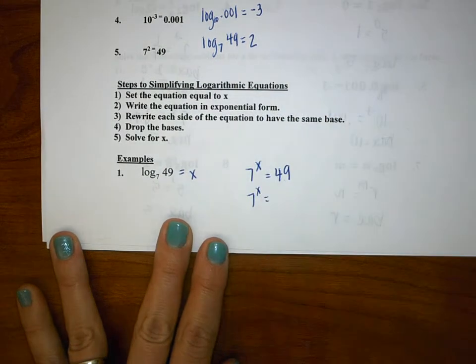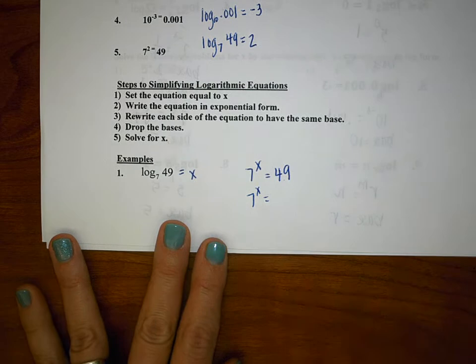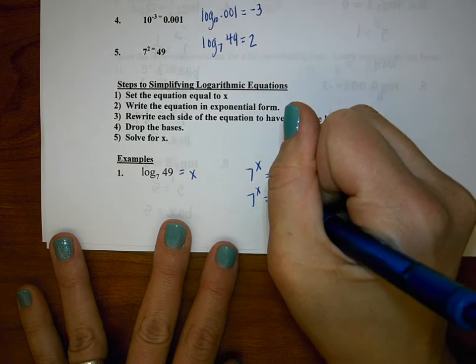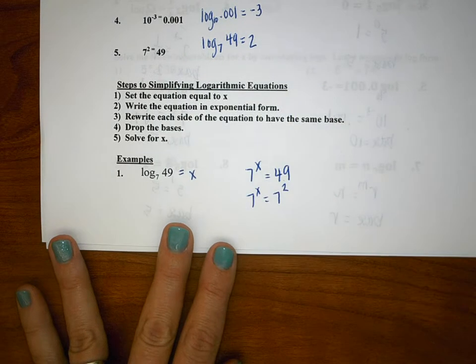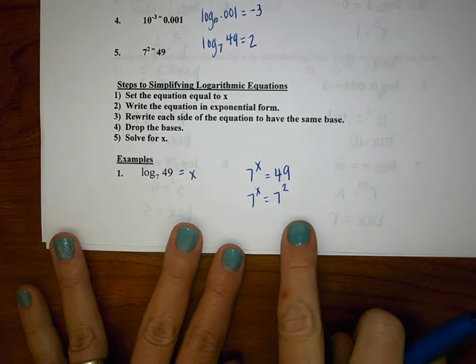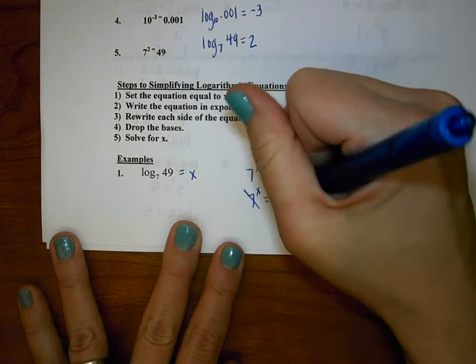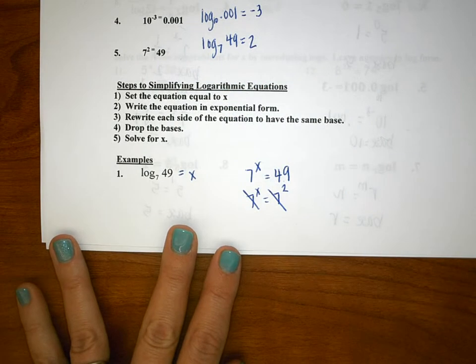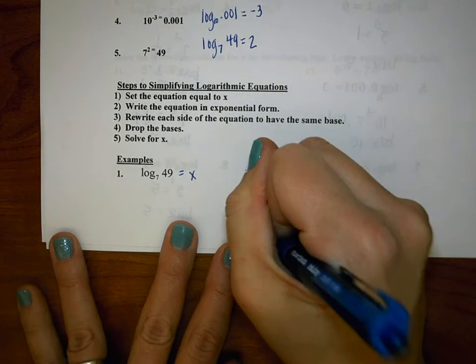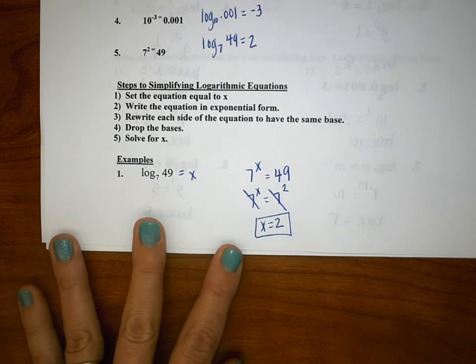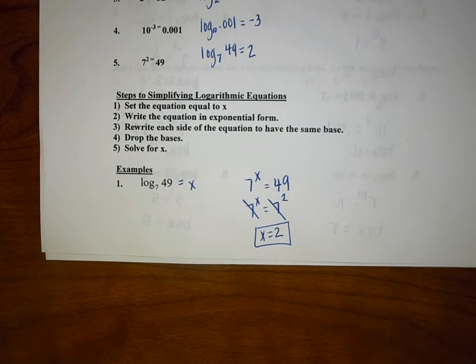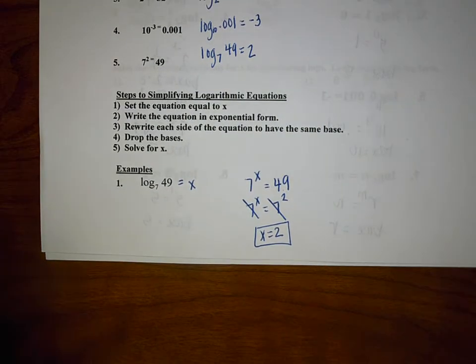I would change 49 to have base 7, right? Yeah. And that would be 7 to what power? 7 to the second. Okay, then you cross them out. Right, then you can drop your bases. And my answer is x equals 2. x equals 2. You look like you're checking. I want to make sure she was okay.